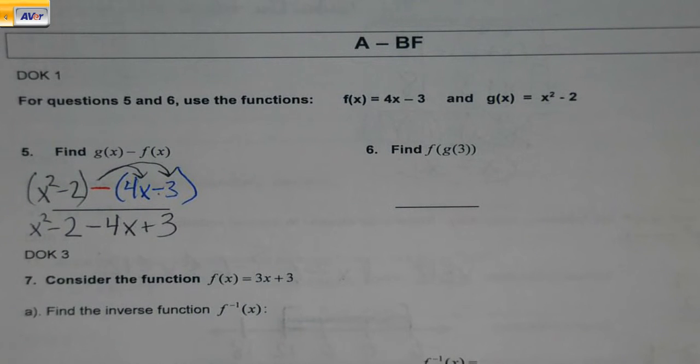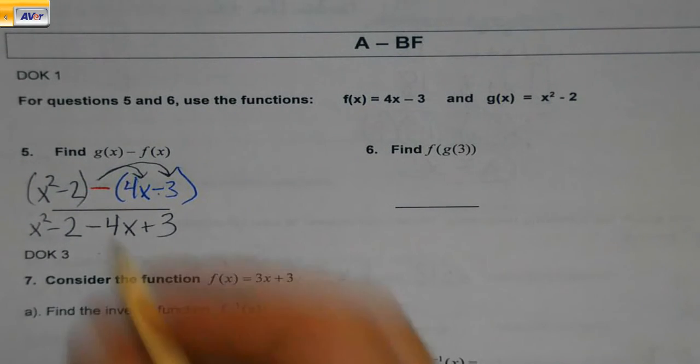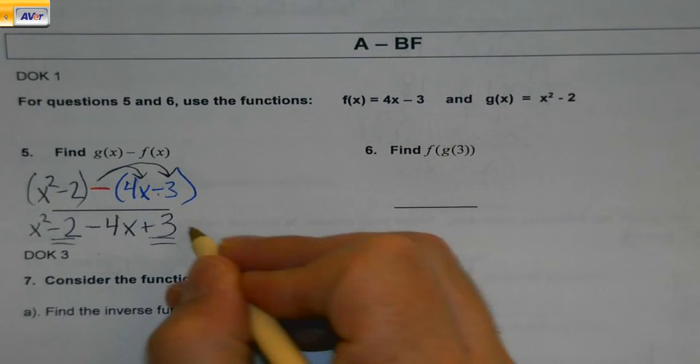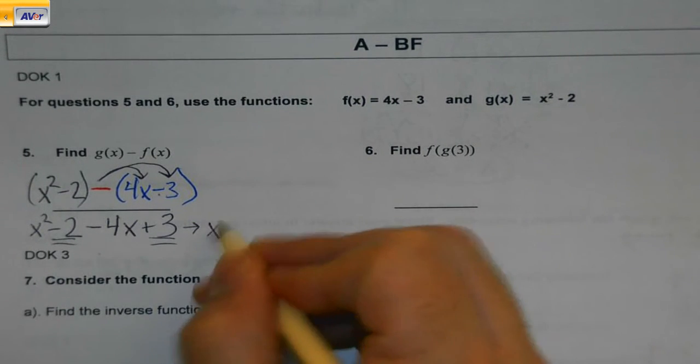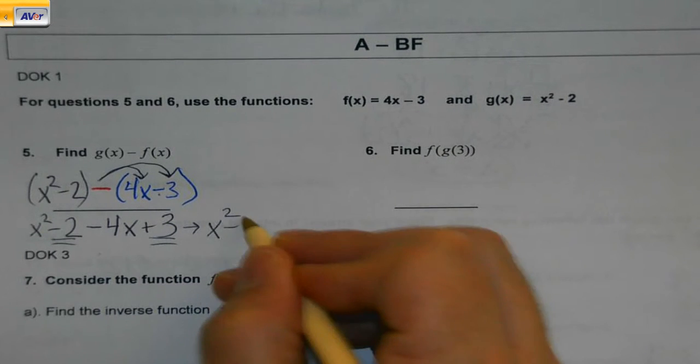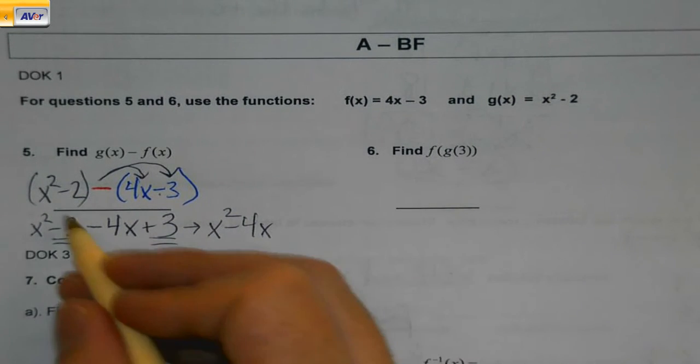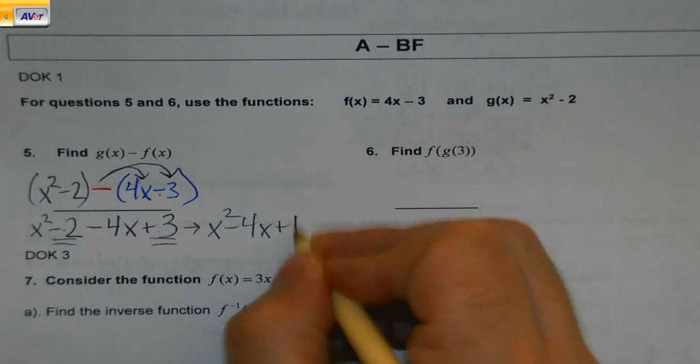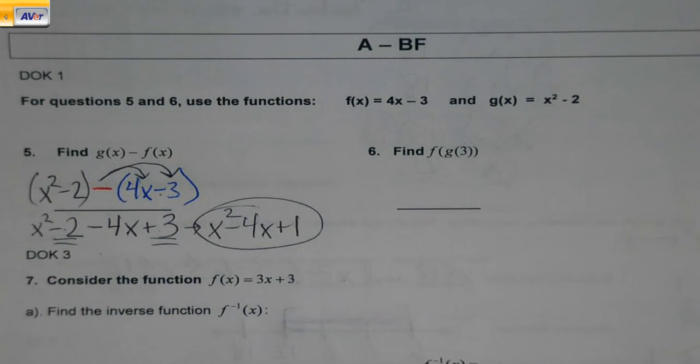But I'm not quite done. Why? Because they're still like terms. So x squared minus 4x, there's no other x terms, but negative 2 plus 3 is 1. And that would be my answer. So we're going to work it that way.